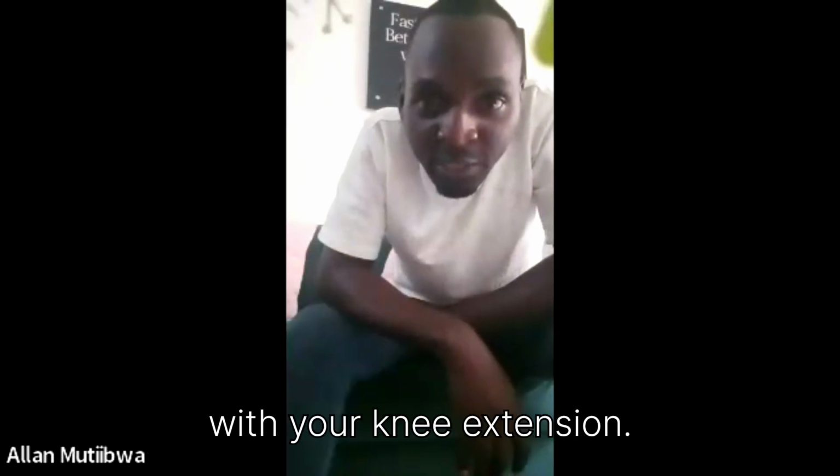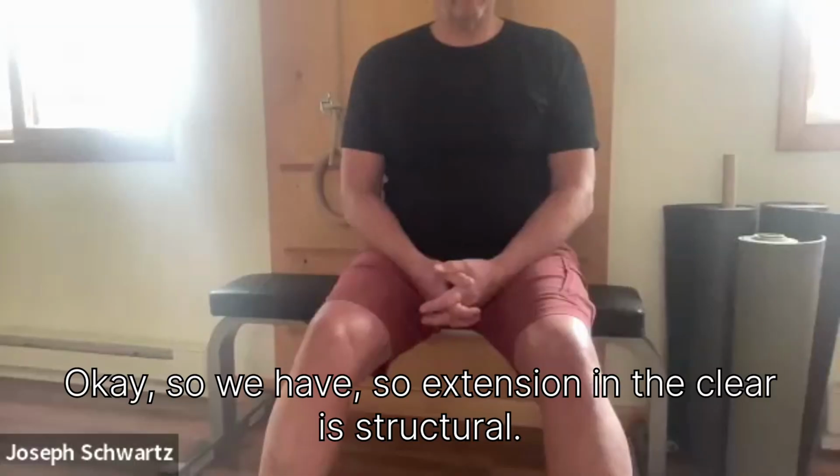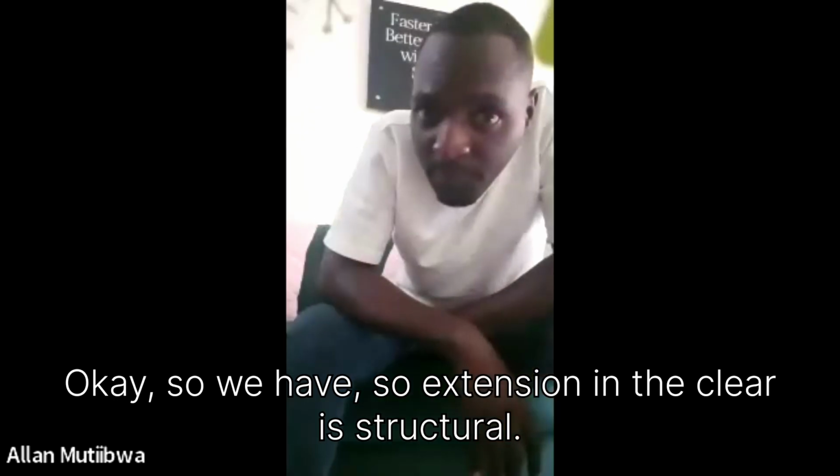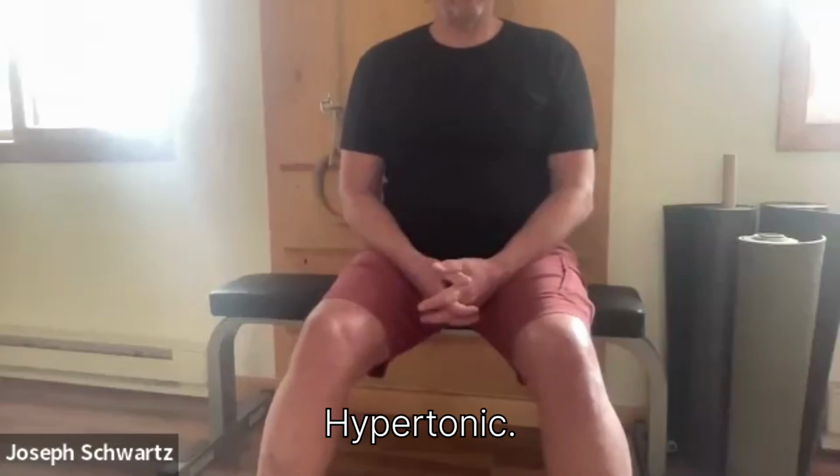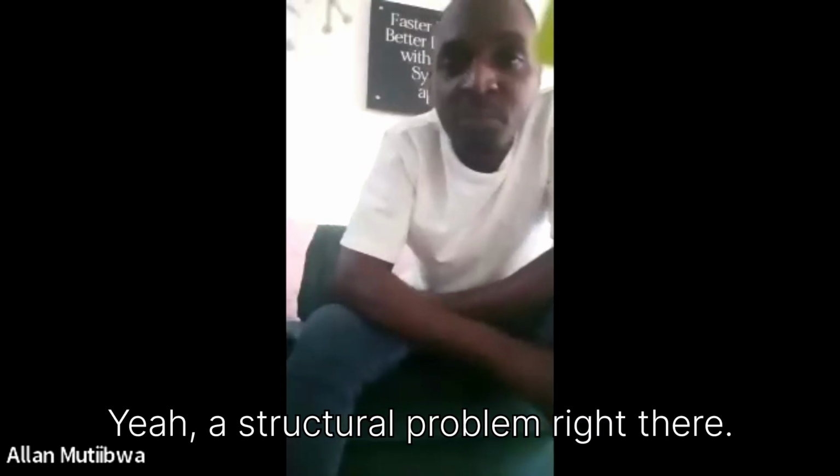With your knee extension. Okay. Let's proceed on it. So extension in the clear is structural. Hypertrophy. Yes, I'm getting this. Yeah, a structure problem right there.